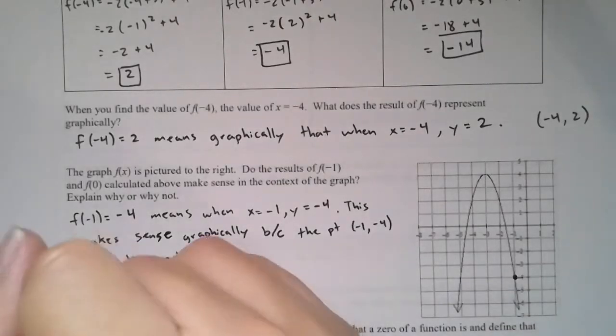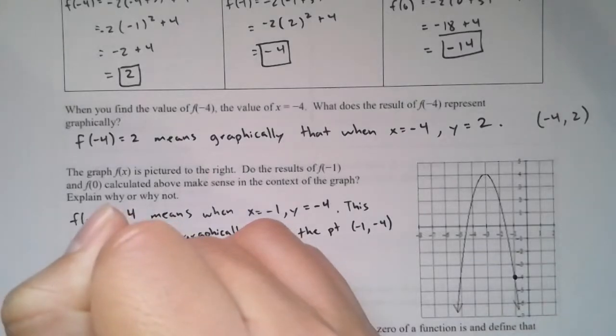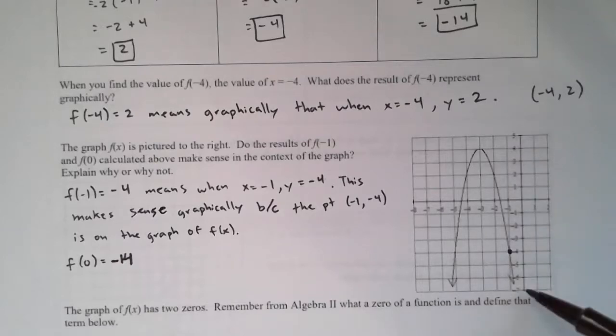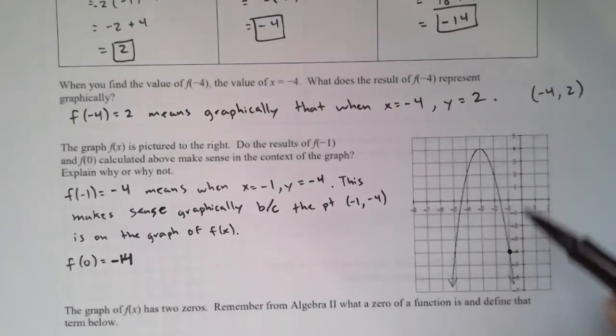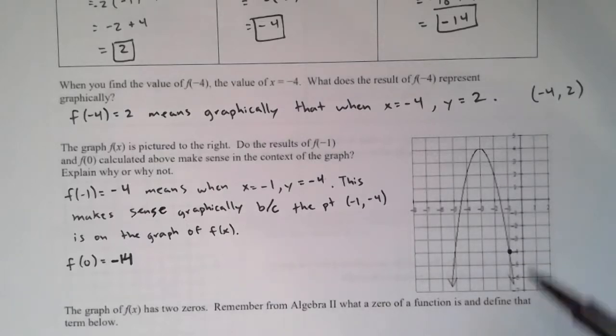f of 0 is equal to -14. That's the one that was out of frame, right? But notice that when you evaluate a function when x is equal to 0, because x is 0, you're finding where the graph would intercept the y-axis. It's your y-intercept, in other words.